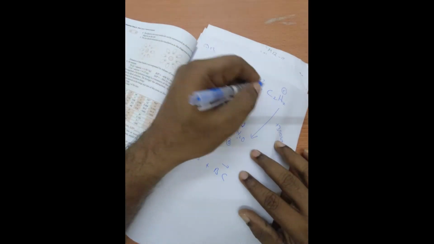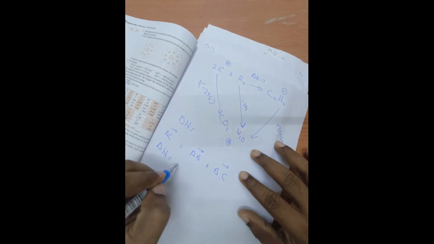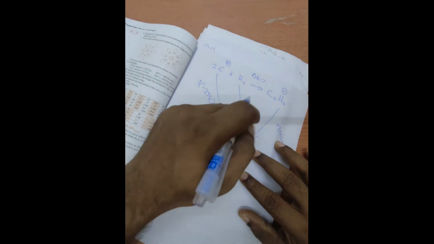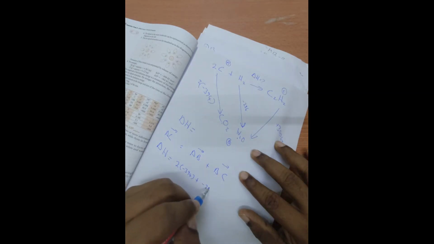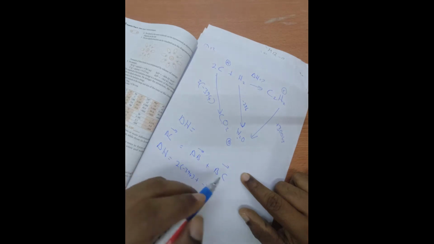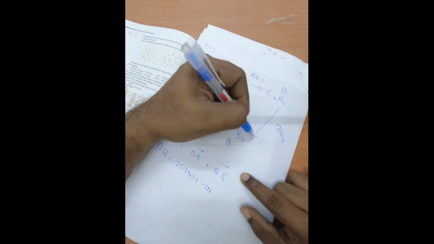So delta H equals AB, how much? Total. So AB is 2 times negative 394 plus this one, negative 286. So you arrive at B. Then after B you move to C. C, if you notice, this one is going down.